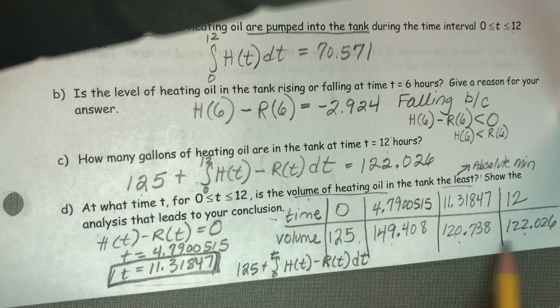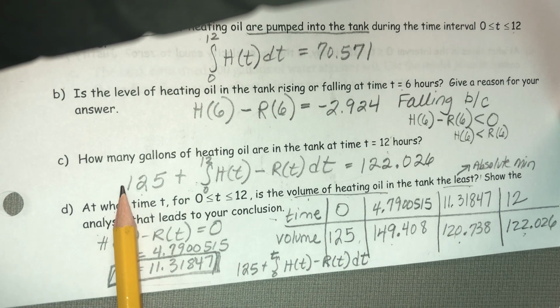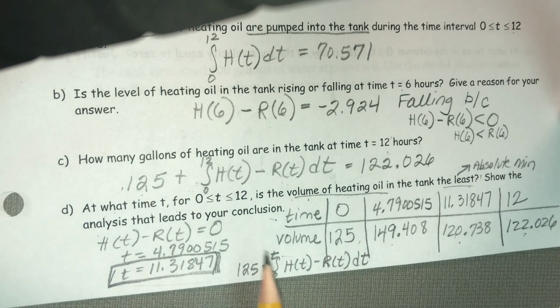And that way they know how I came up with these volume values. The only thing is, since that was the exact thing I did in the last part, that's the reason I didn't write it here. But it would be a good idea to include that in your work for your table.